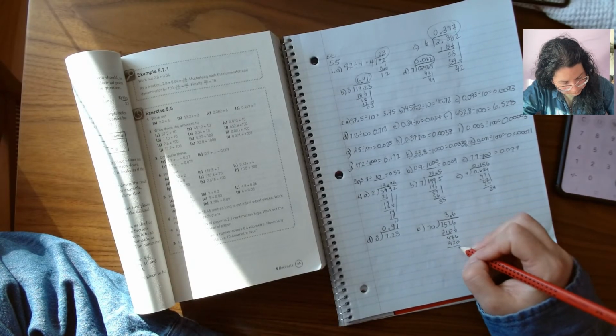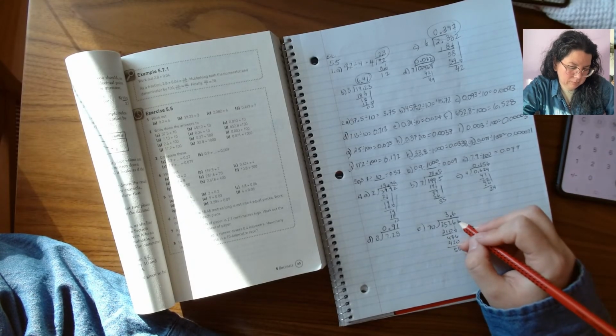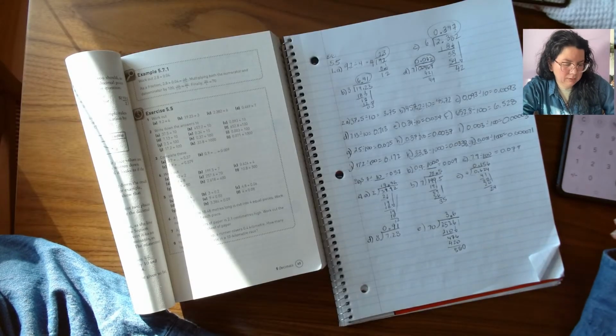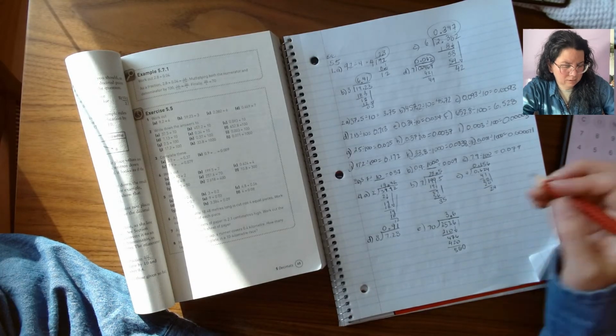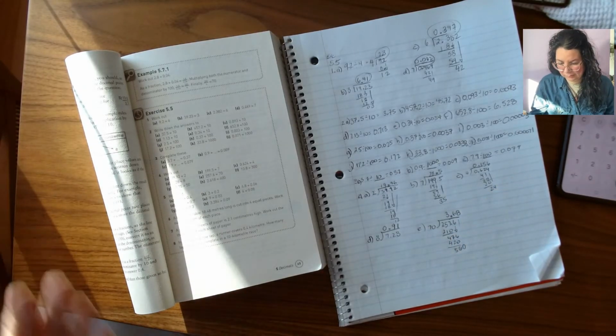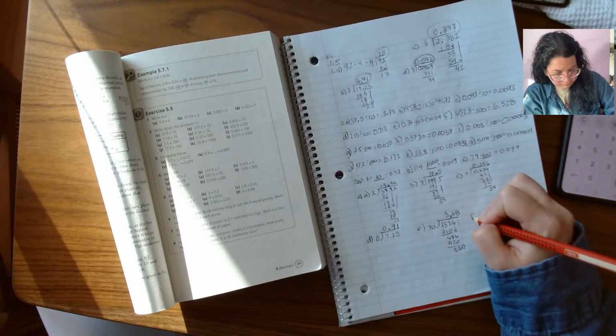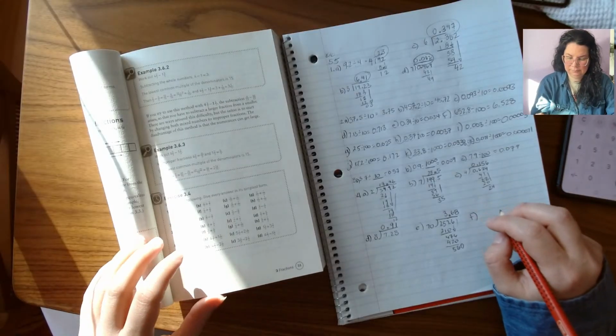Well, that would be 6 minus 0 is 6. 56. That would be 7 times what equals 56? 8. So I feel like I did that really weird, but it worked. So 10.8.